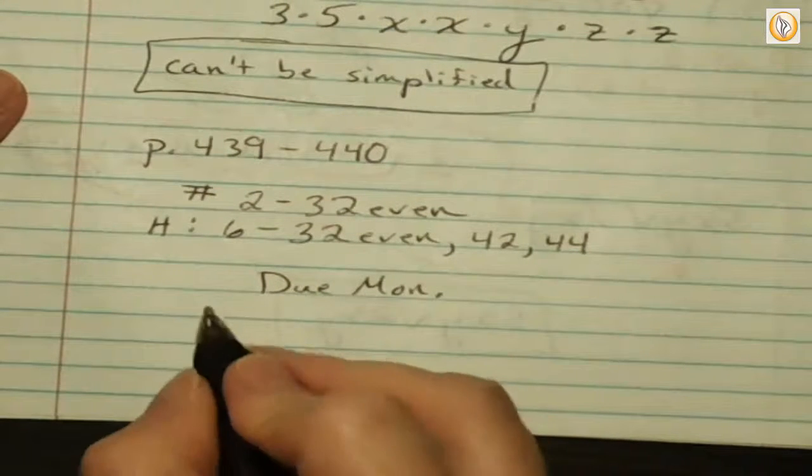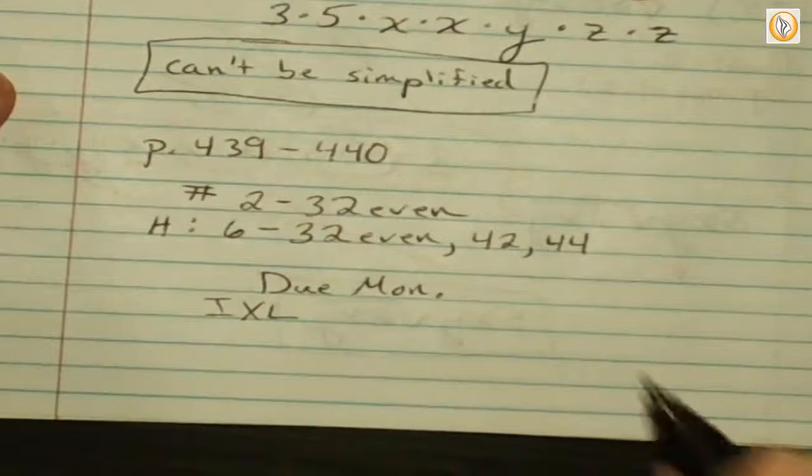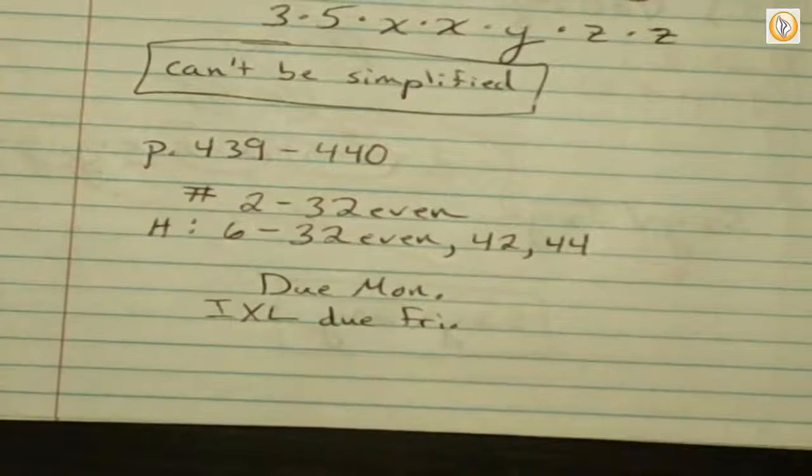I'm going to attempt to assign some on IXL. It's going to be due Friday. Next Friday, not this Friday. Well, then we won't be here tomorrow.